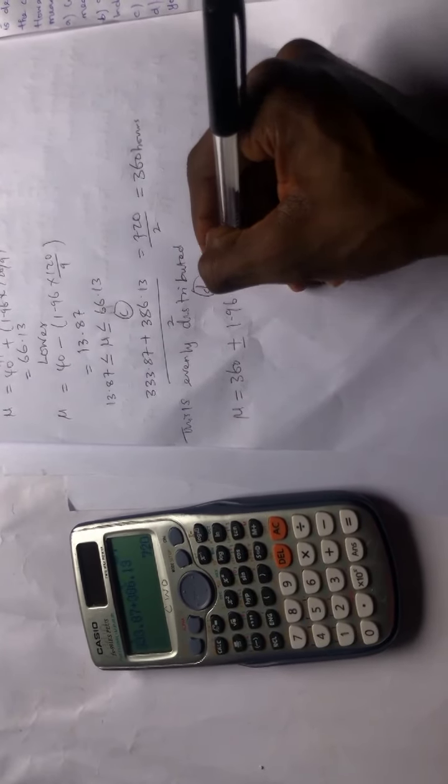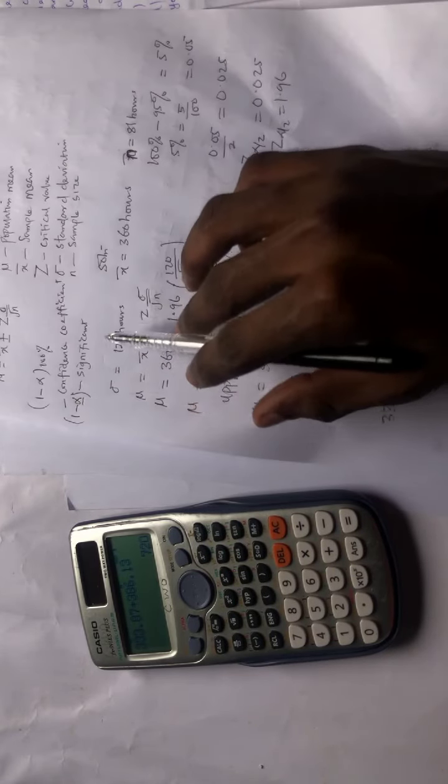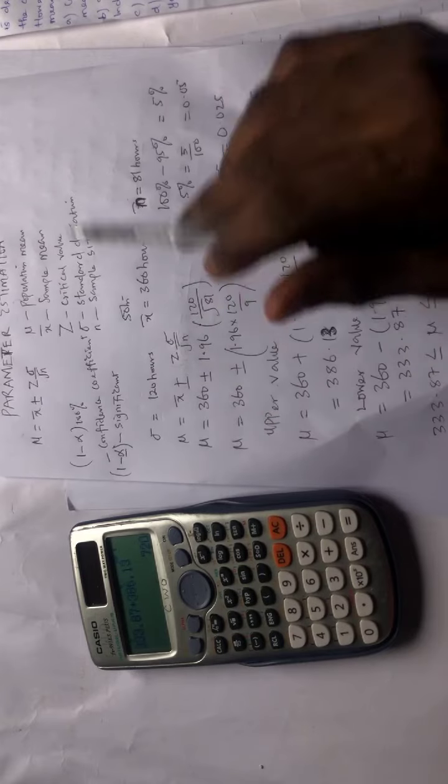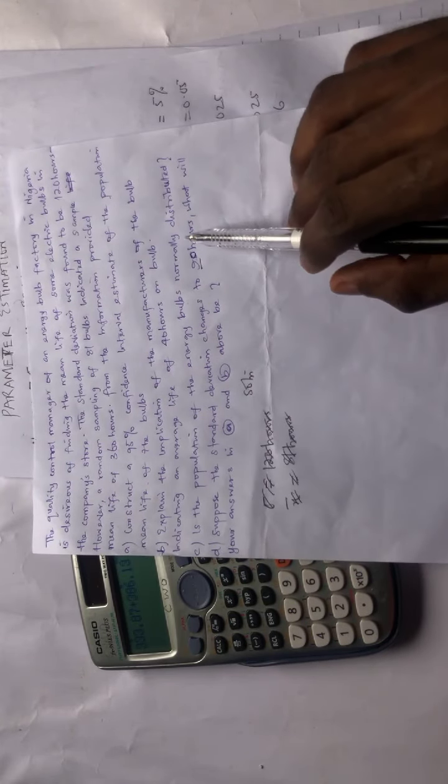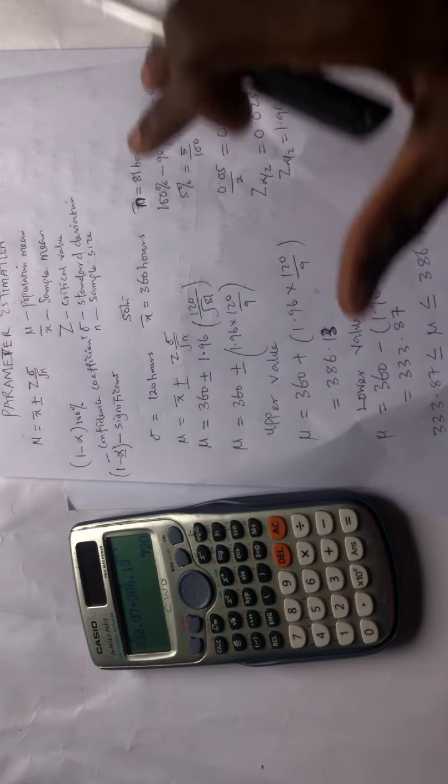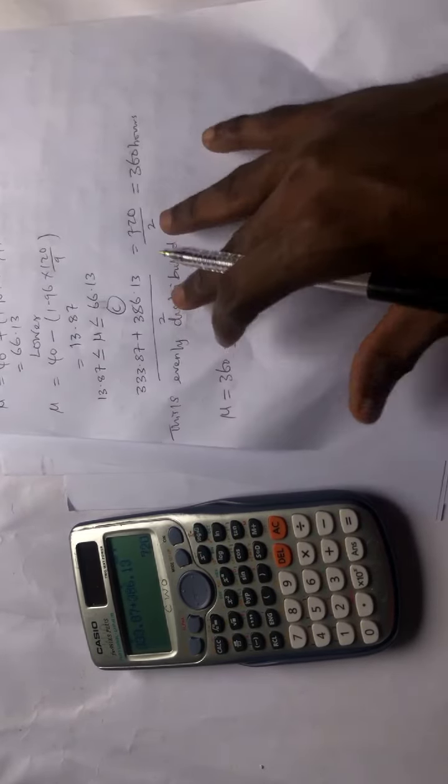1.96 multiplied by, but this time we are not going to use a standard deviation of 120. According to the question, we are going to use a standard deviation of 90 hours. Every other thing remains the same, so that is 90 divided by 9.